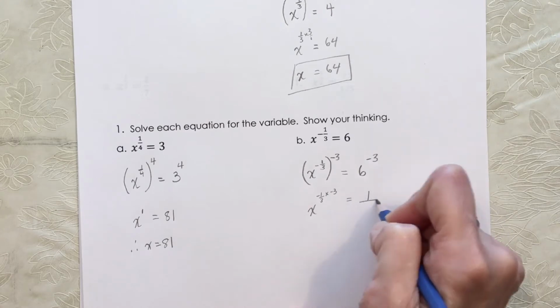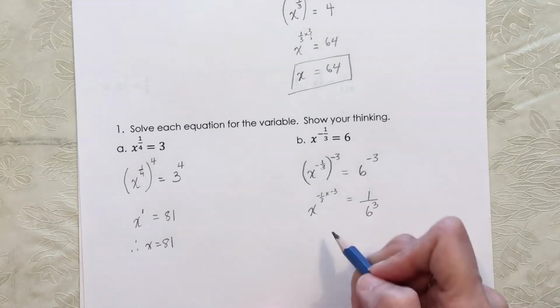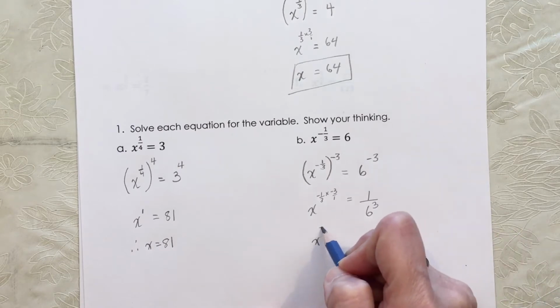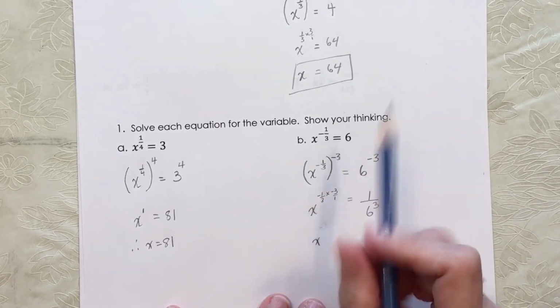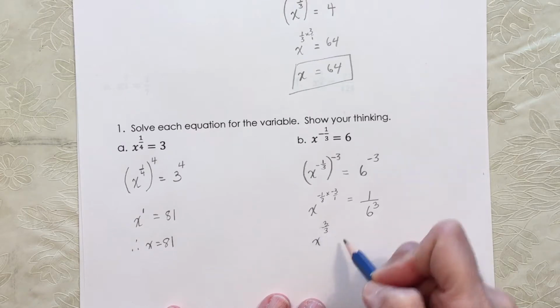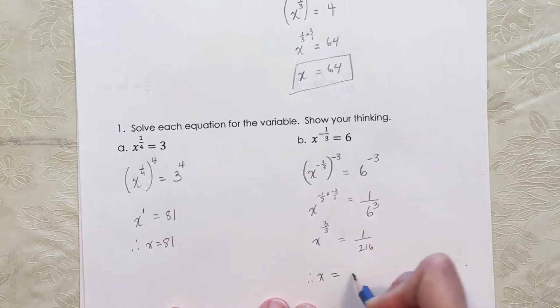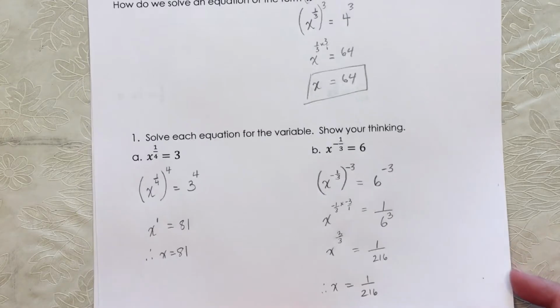And on this side, we know we would make that 1/6 to the positive 3. That's how you evaluate a negative exponent. And negative 1/3 times negative 3 over 1 is going to give you negative 3 over negative 3, because negative times negative is positive. And 6 to the 3rd is 216, I believe. Yep. But 3/3 is 1, so that means therefore x is 1/216. Cool?